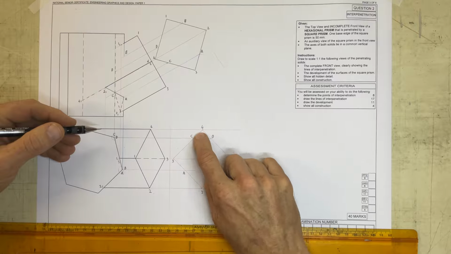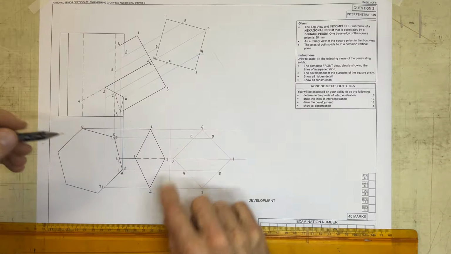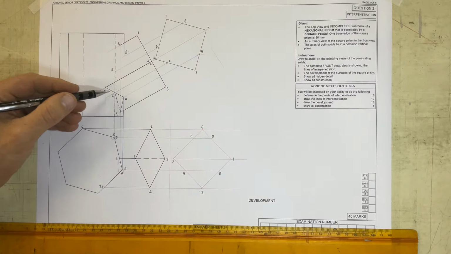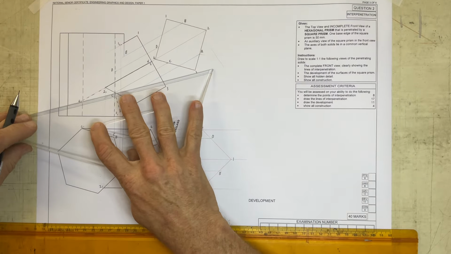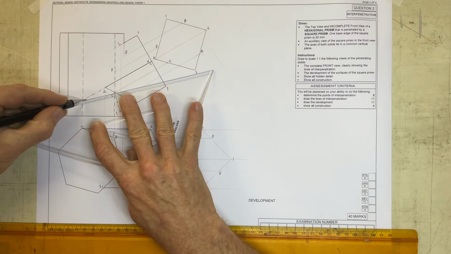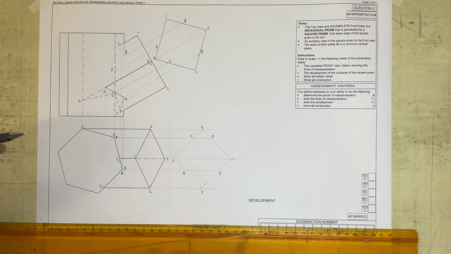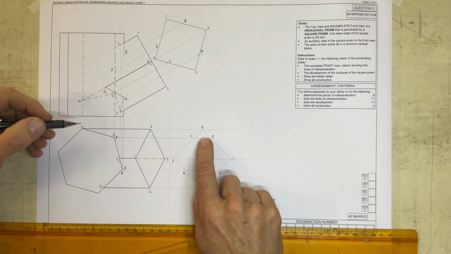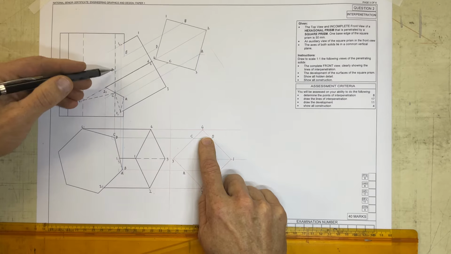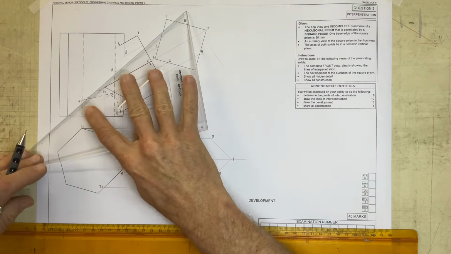C then goes to 4. Okay, so C goes to 4. Where's my number 4? There's my number 4 over here. C going to 4 over there. 4 then goes to D. You can see my D over there. 4 going to D.